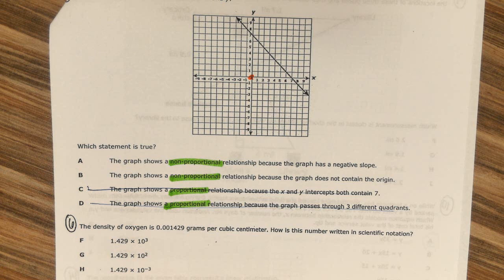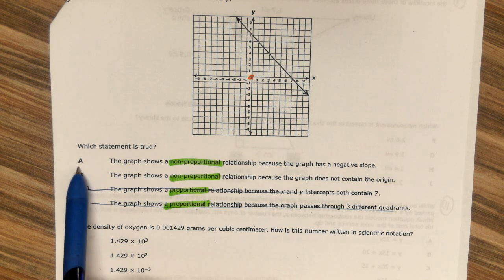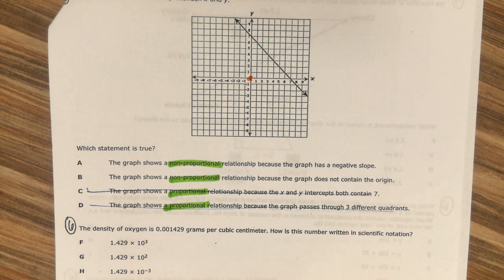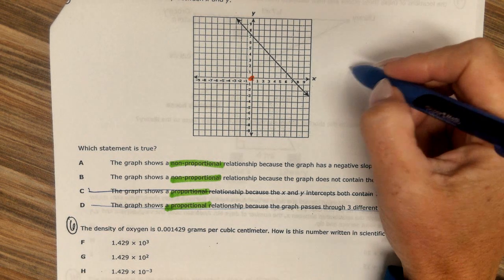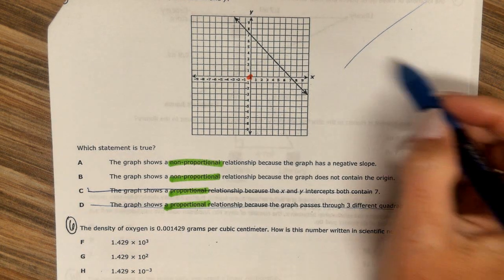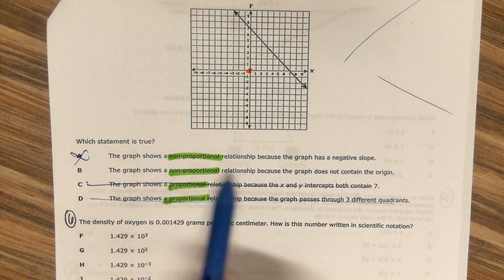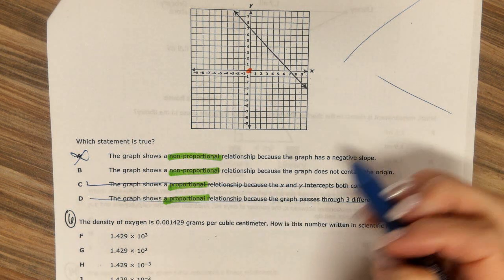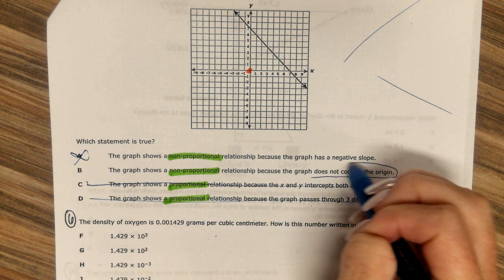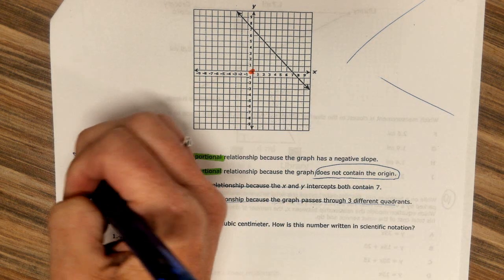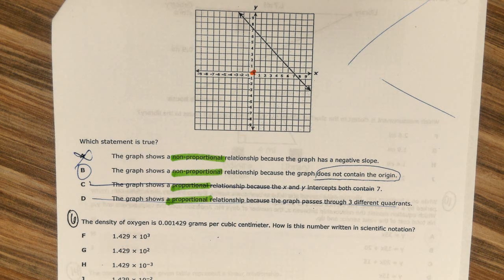Now, what makes something non-proportional? It doesn't pass through 0, 0. So A says it's non-proportional because the slope is negative. Does that even matter for non-proportional? No, you can have a non-proportional graph with a positive slope or a negative slope, so that's not it. B says the graph is non-proportional because the graph does not contain the origin, meaning it doesn't pass through 0, 0.